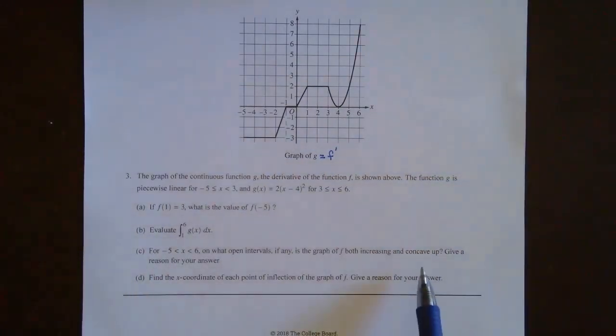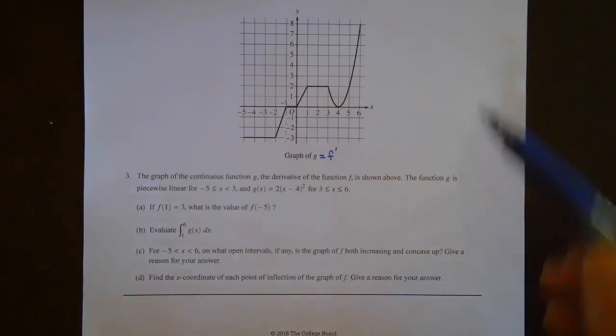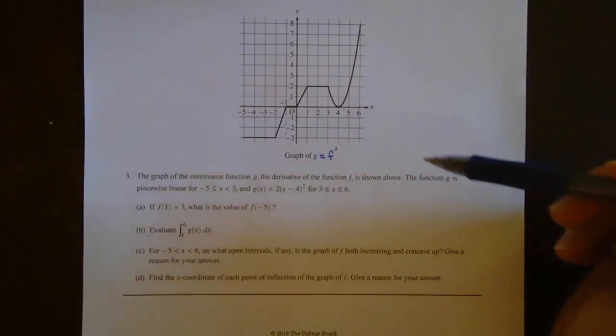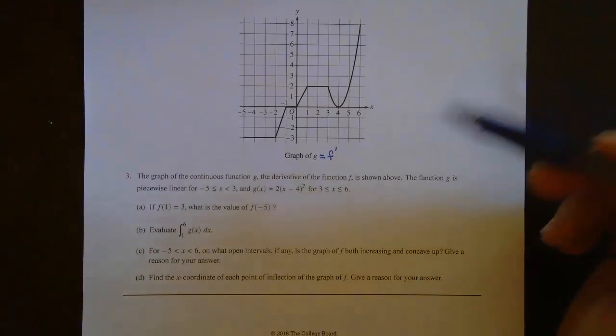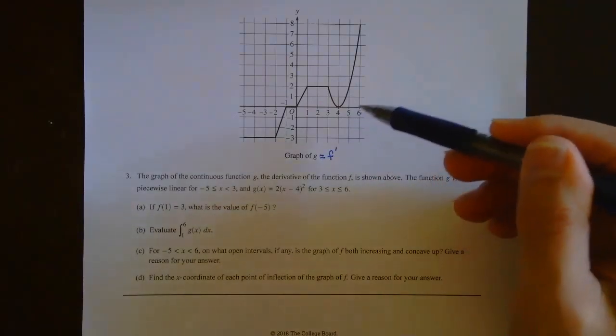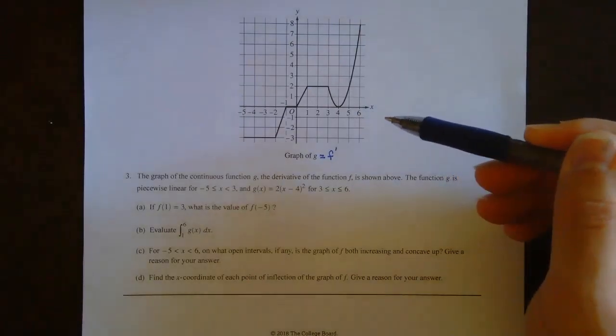Now, how about the concavity? Concave up means the second derivative would have to be positive. What on this graph is showing me f double prime is positive? Well, we're given the graph of f prime, so one derivative away from that.